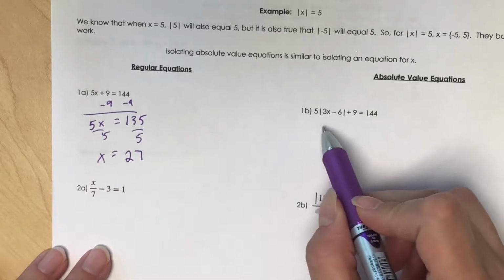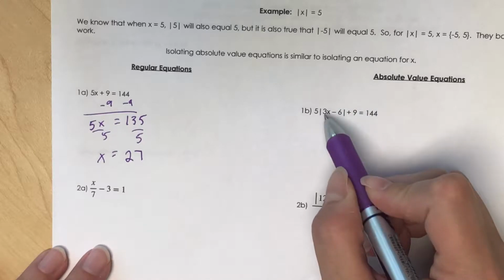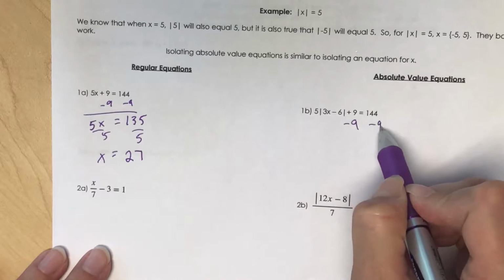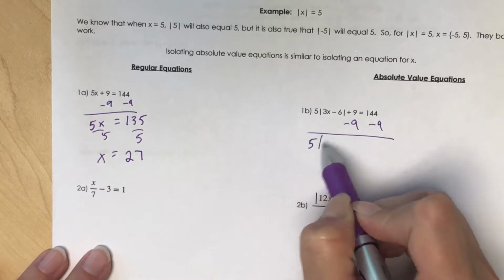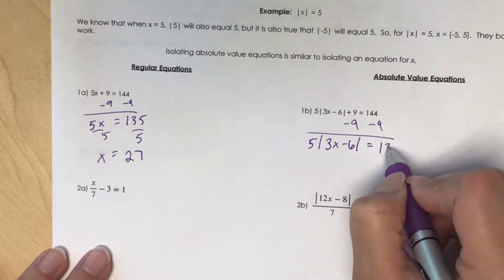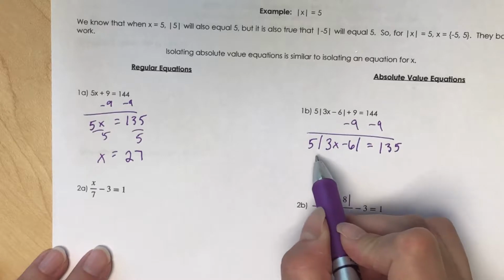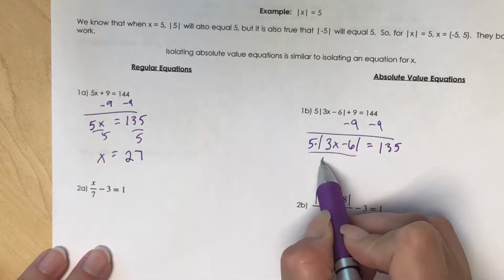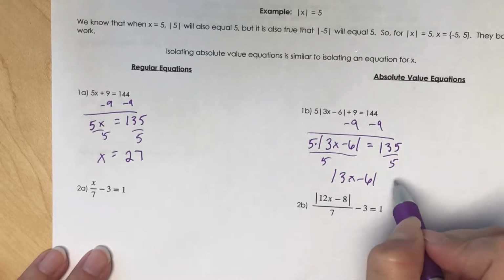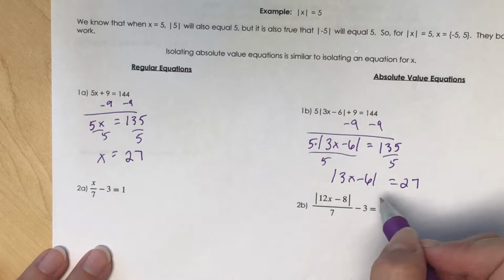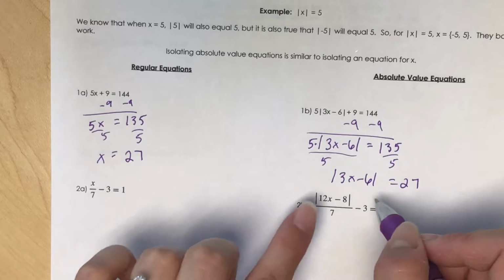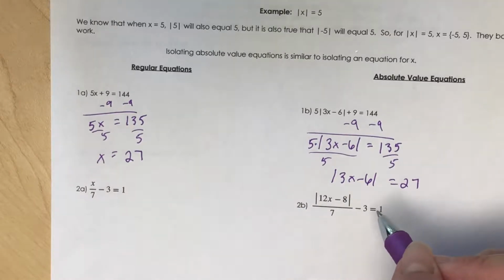In number 1b, I'm going to do the same steps, but I'm going to isolate the absolute value this time. So I'm going to start by subtracting 9 on both sides. I'll have 5 times the absolute value of 3x minus 6 equals 135. And then divide both sides by 5, because this is multiplication. And I have the absolute value of 3x minus 6 equals 27. At this point, I could continue to solve for absolute value, but I'm just focusing on the steps to get to where I have absolute value by itself on one side of the equation.